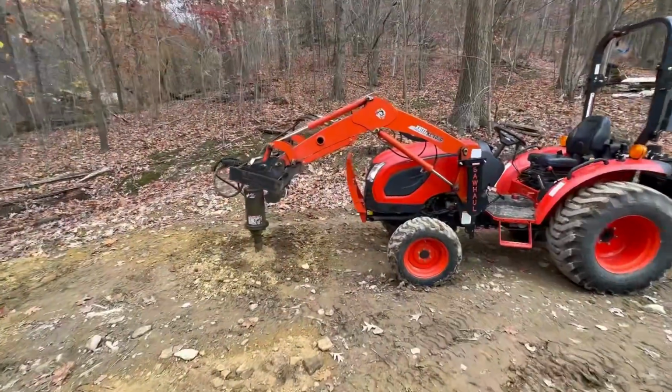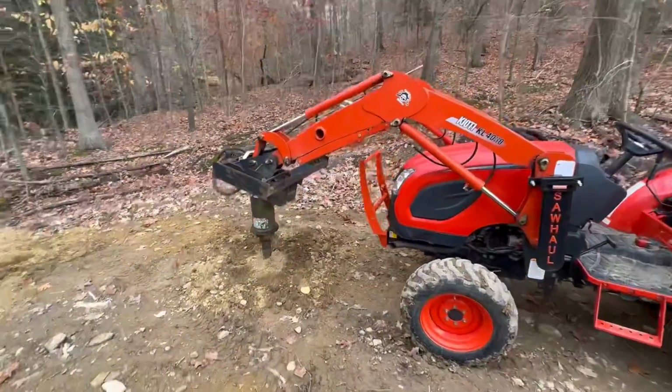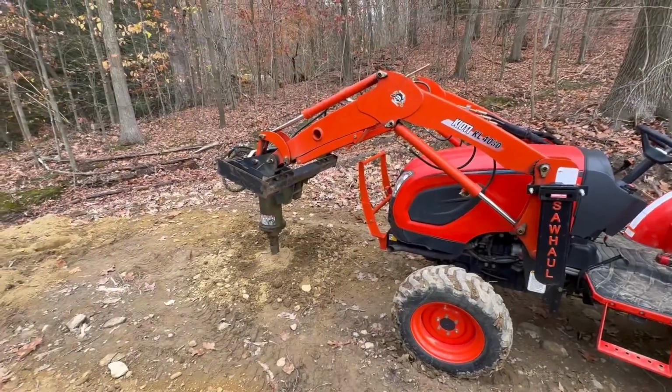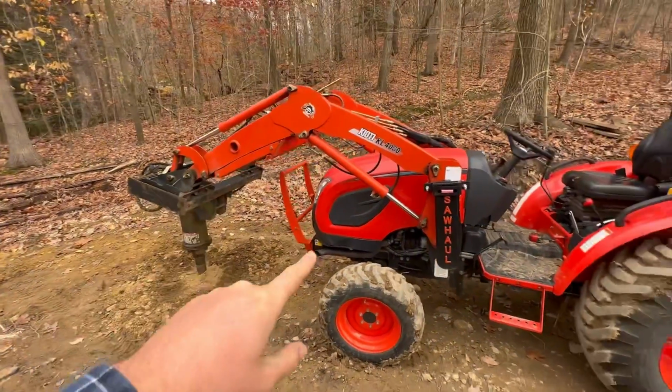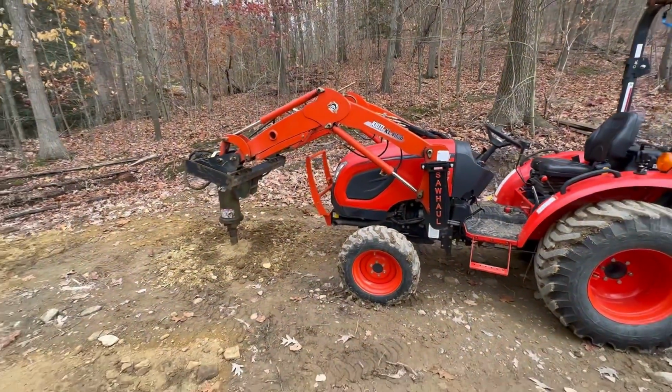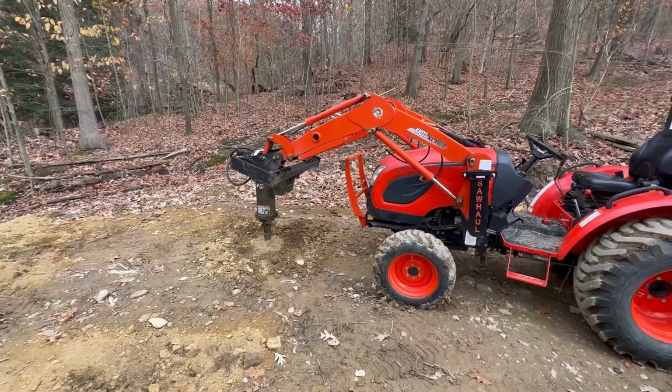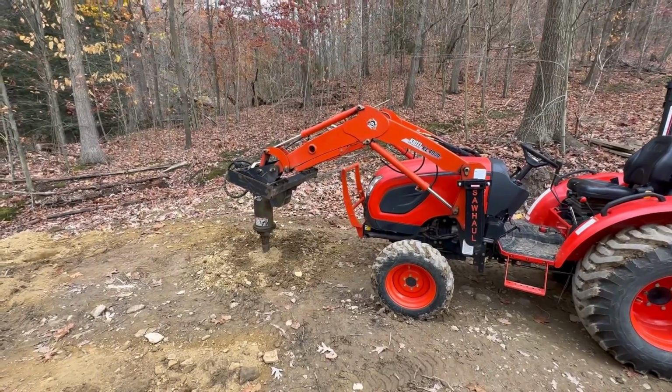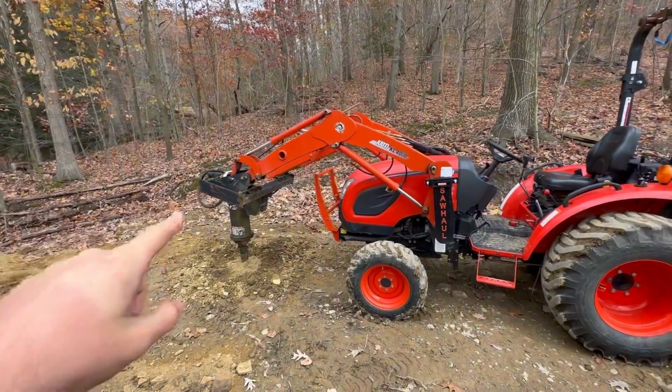All right, so I just got a call from my buddy Kyle from Spicer Designs, and I was telling him what I was working on and how well this post hole digger was working on the tractor. It's way better than doing it with a one-man auger or a two-man auger or a tow-behind auger, something like that. But there are some drawbacks to this.